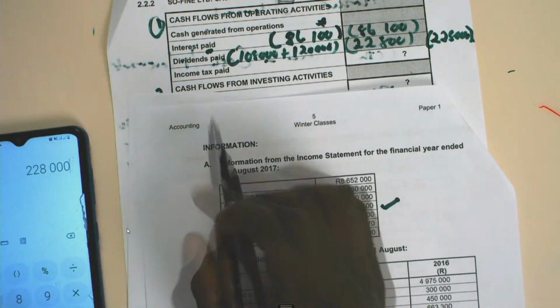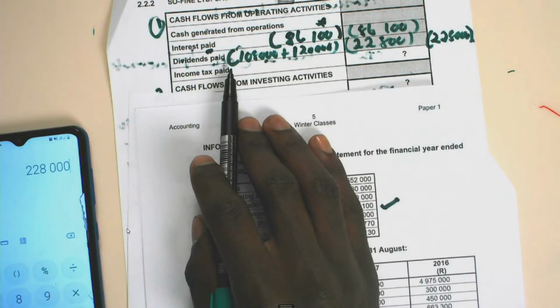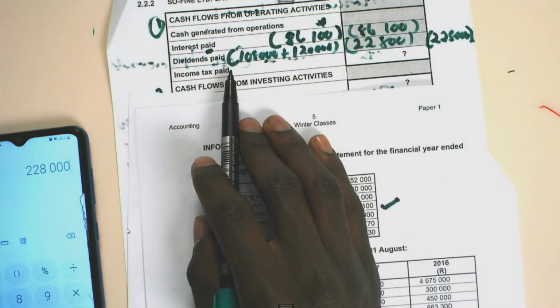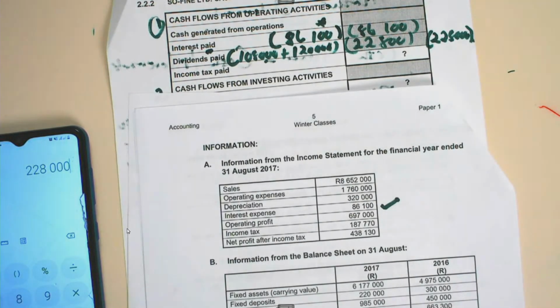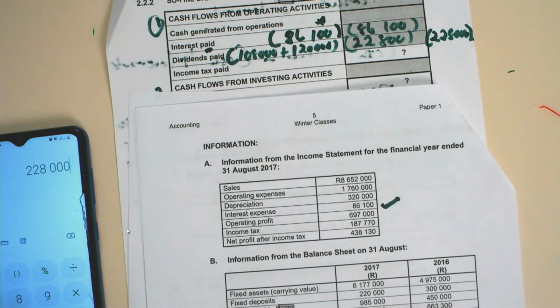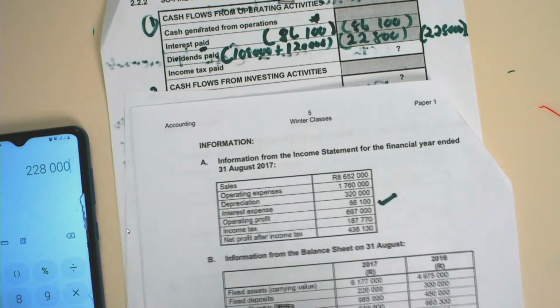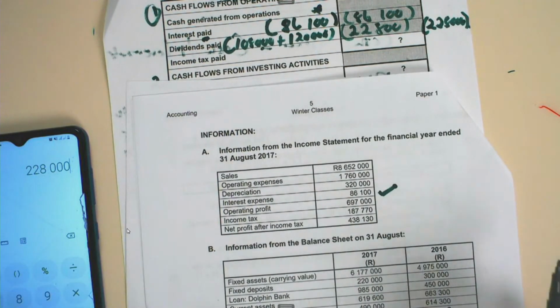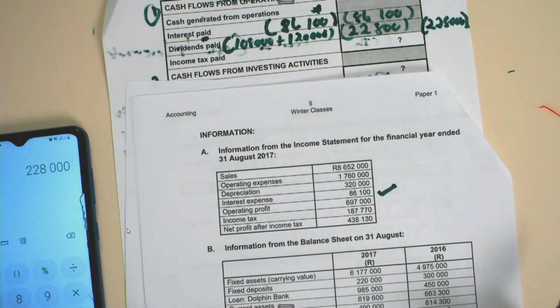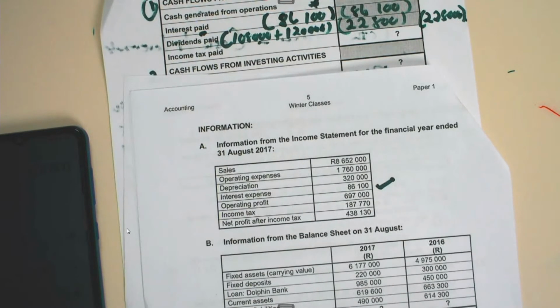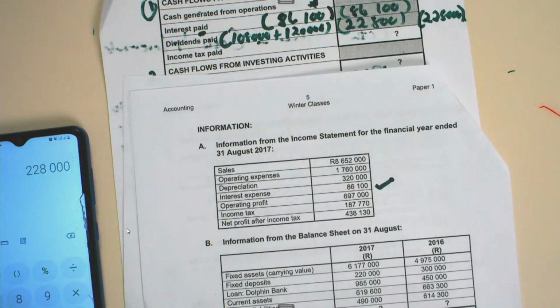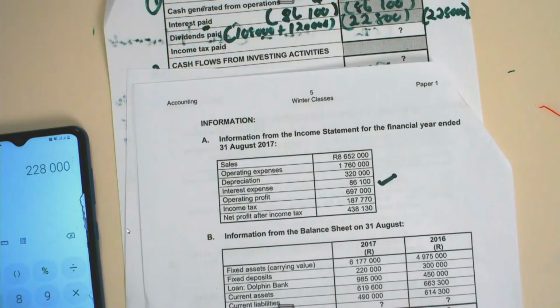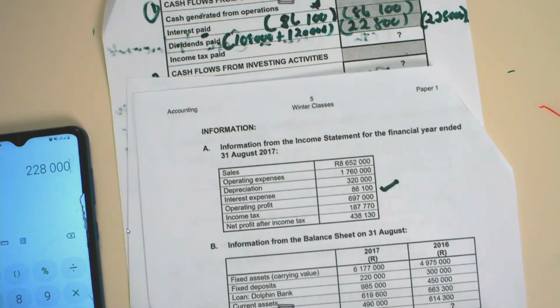Remember, when you calculate dividends paid, we have two formulas. The first one is interim plus shareholders for dividends at the beginning of the year. And the second one can be the total dividends plus the shareholders for dividends at the beginning of the year minus the shareholders for dividends at the end of the year. So we are unable to apply the second formula only for one reason, because we don't have total dividends as far as the information is concerned.